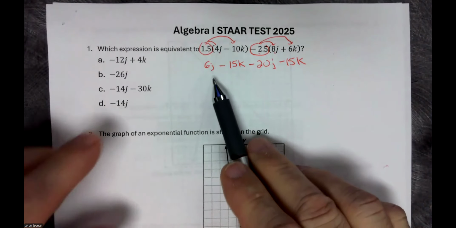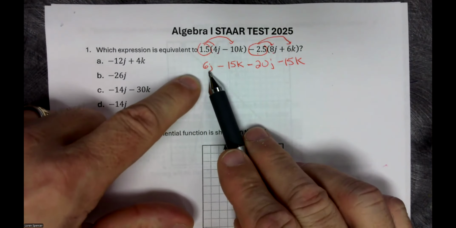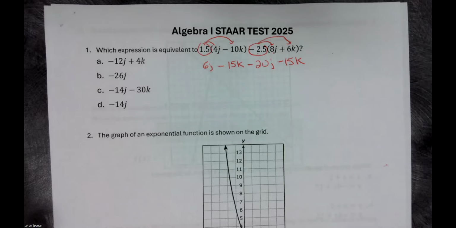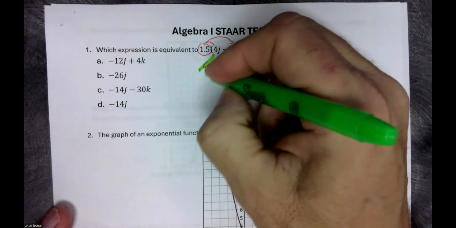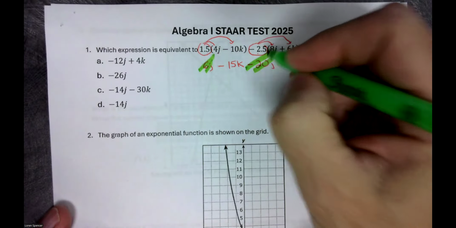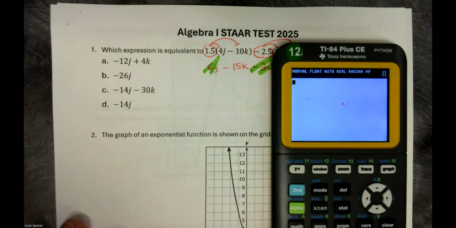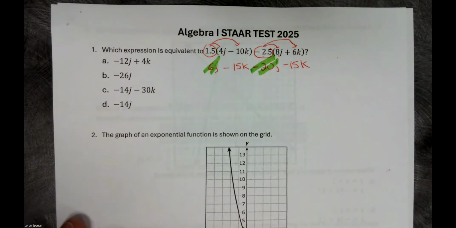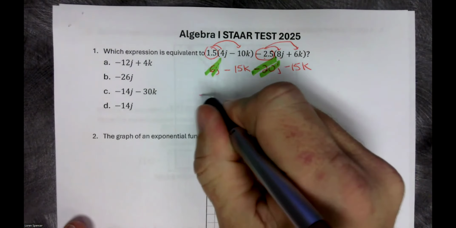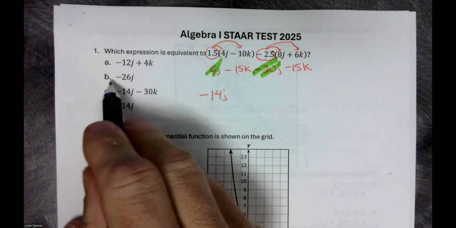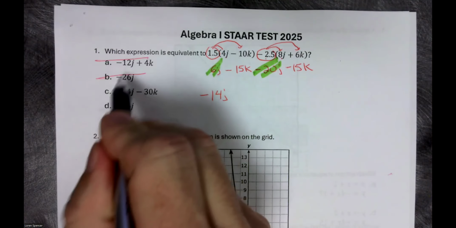Okay, at this point, I need to combine my j's. Well, I have two j's. I'm going to go ahead and highlight those. So I have 6j and minus 20j. Well, what's 6j minus 20j? So I'll take my calculator and I go, well, 6 minus 20 gives me negative 14. So that means I have a negative 14j.